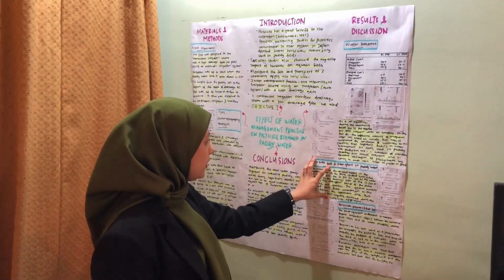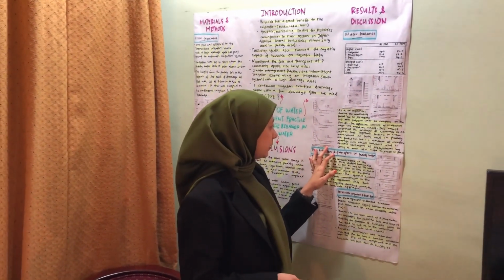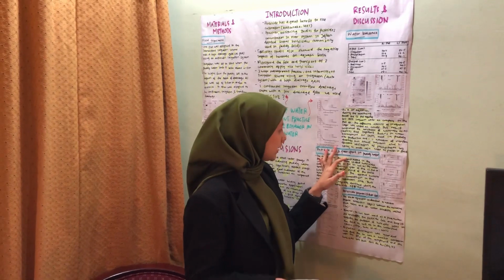In Figure 4, you can see the concentration of the studied herbicides in paddy water and drainage water of the study plots AI and CI.